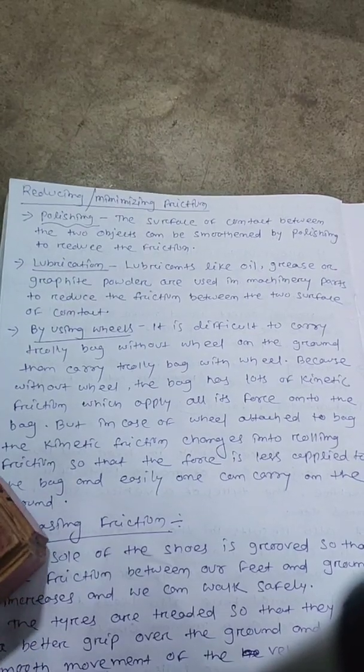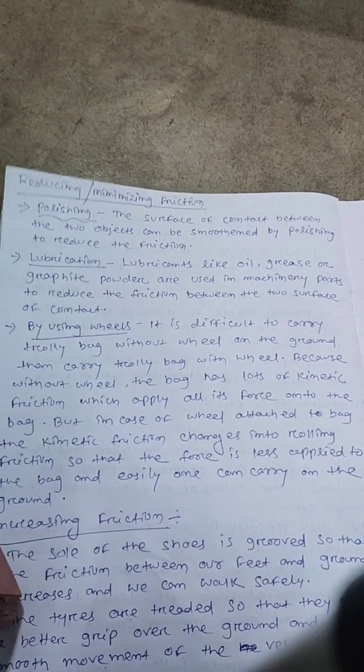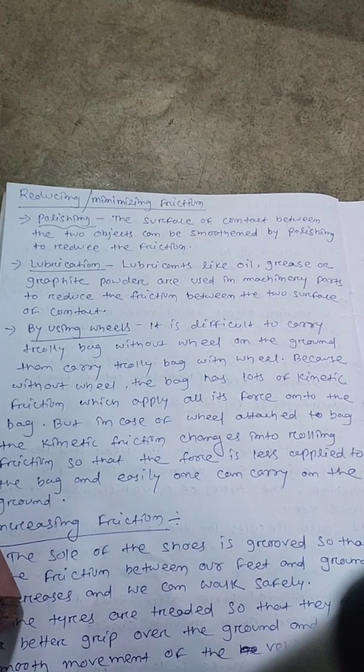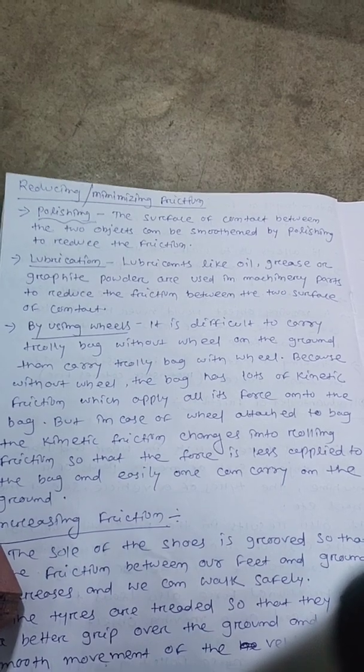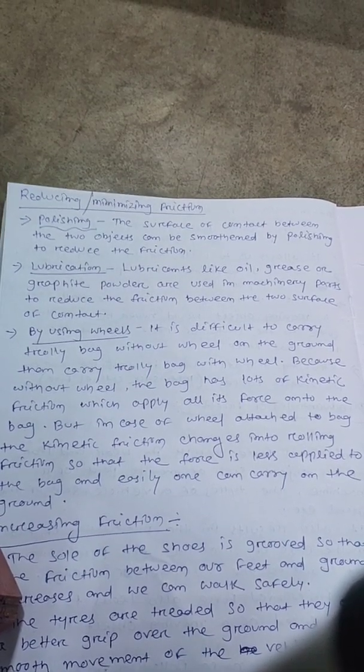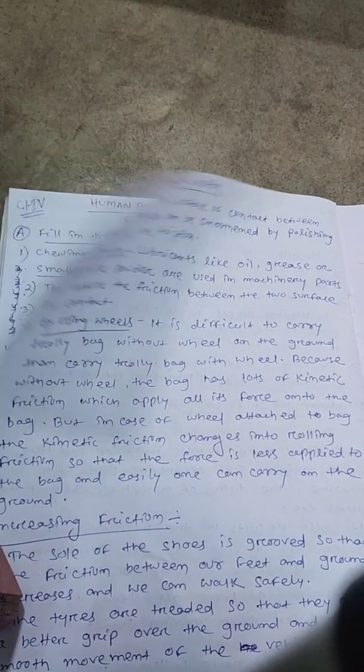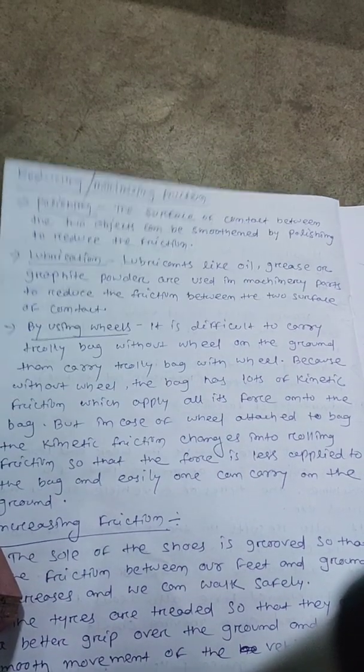One thing, dear students, remember that it is difficult to carry a trolley bag without wheels on the ground. If the trolley bag has wheels, it is very easy to carry it on the ground. Why?